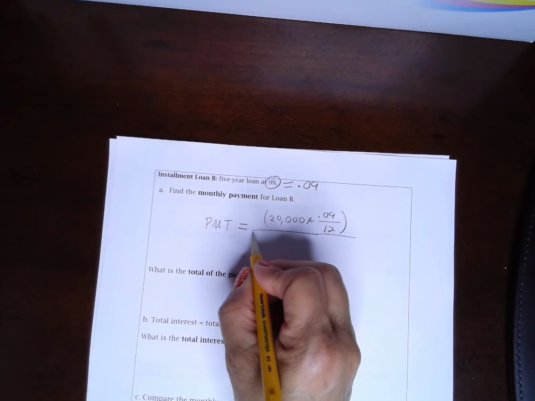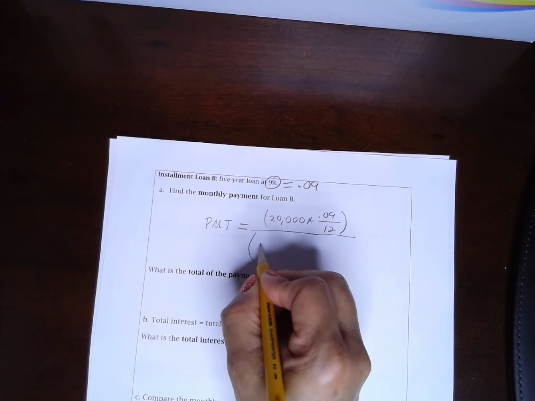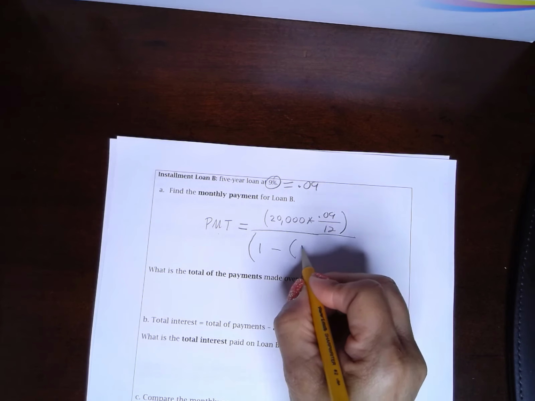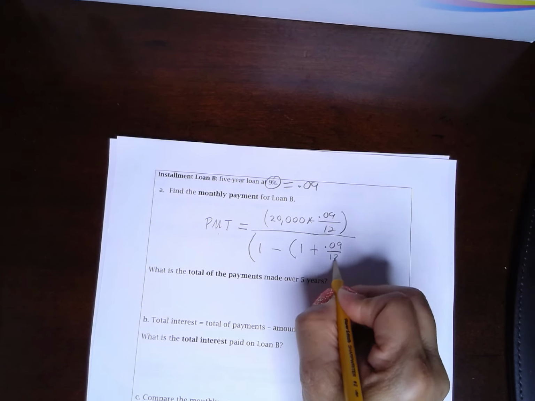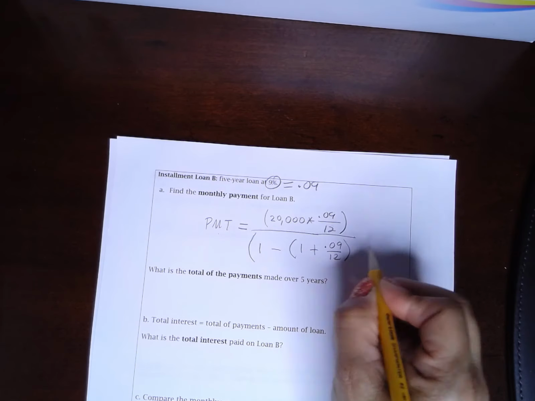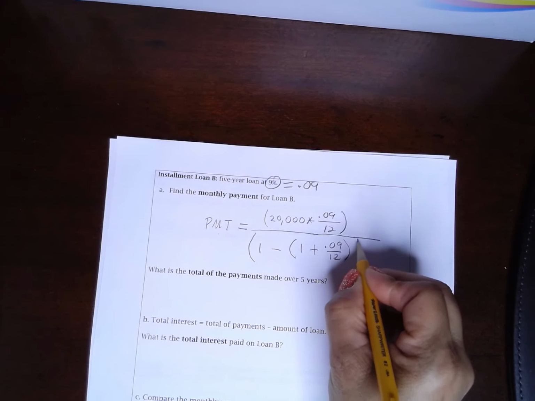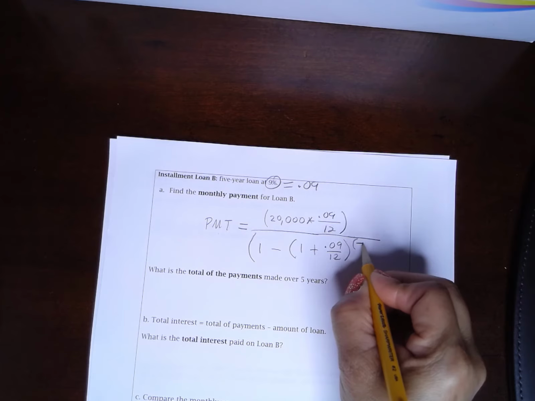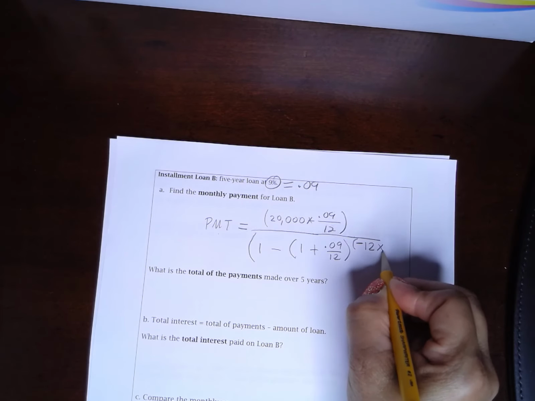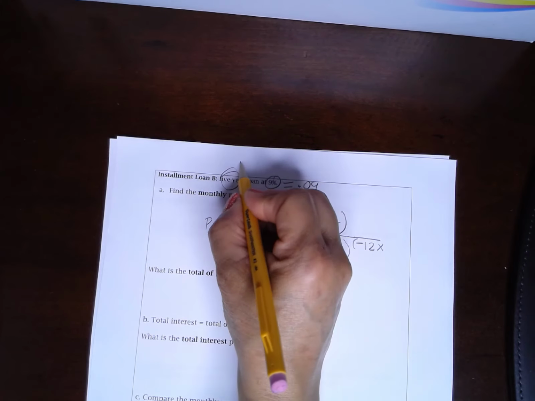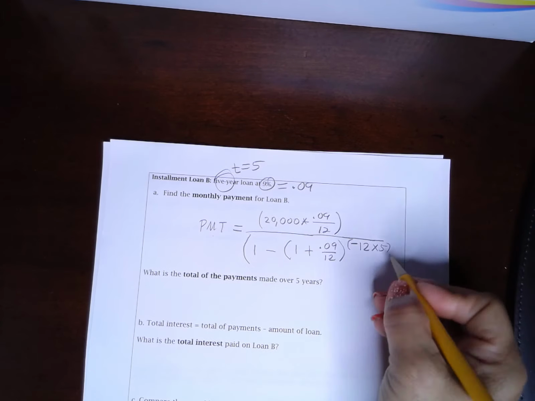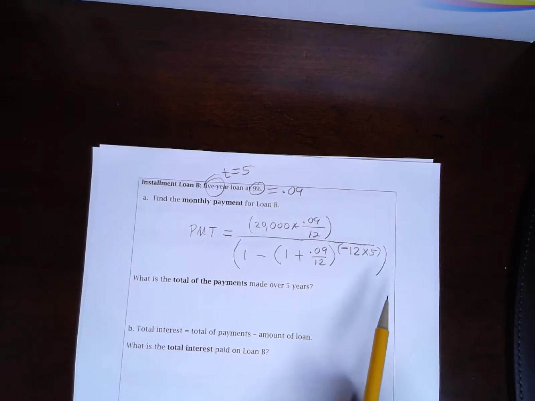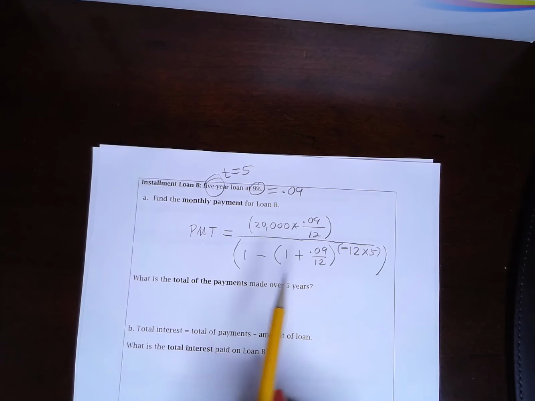Your denominator, you're going to open parentheses, 1 minus, open parentheses, 1 plus 0.09 divided by 12. So this, you just write it here. And this is raised to the power of the negative, in parentheses, 12 times the time. This one is for 5 years. So the time here is 5 years. So we're going to enter all of these and make sure that you close at the end, because this one is closing the first parentheses in the denominator.